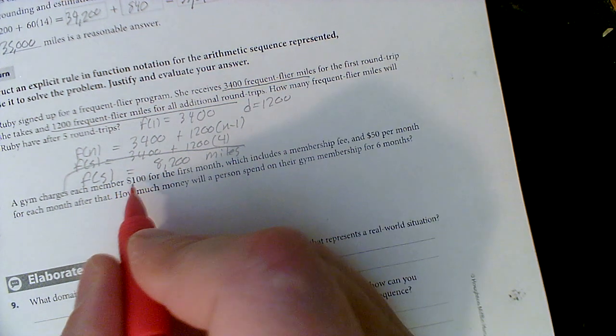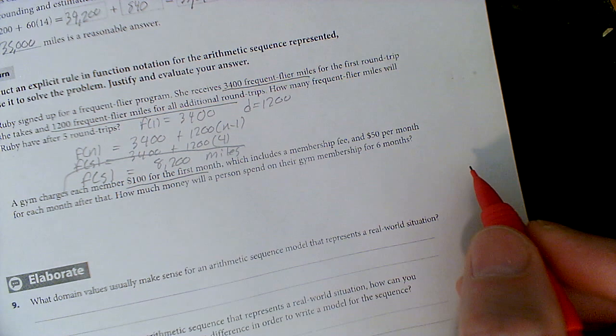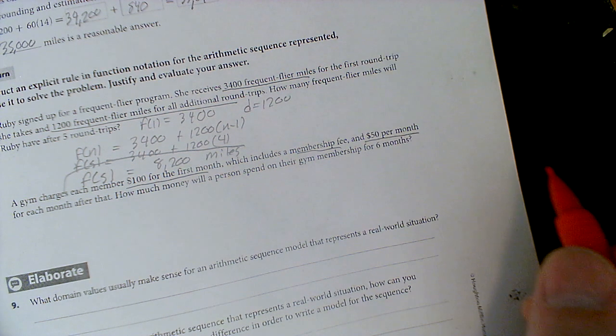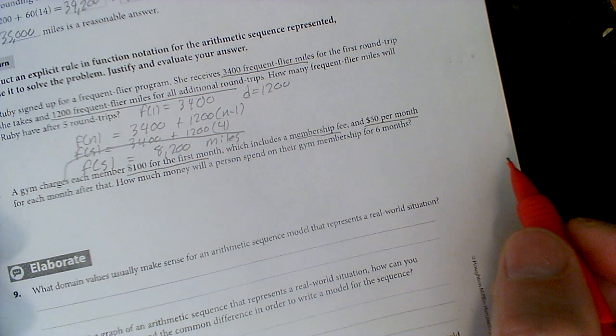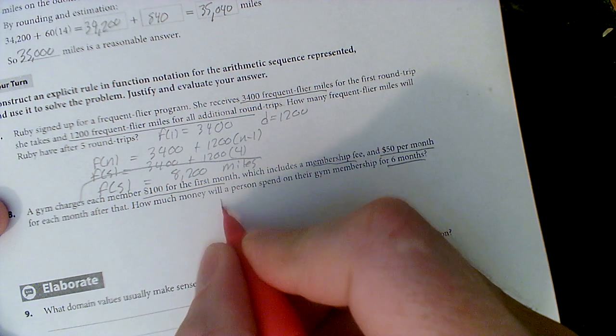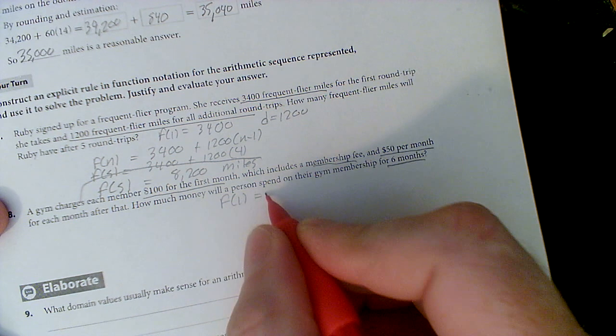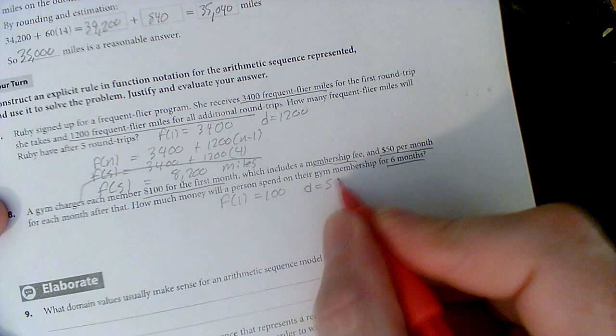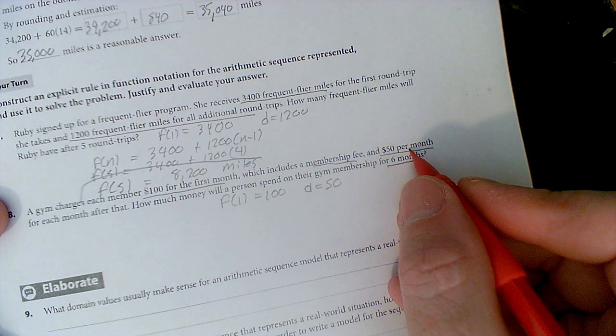Alright, let's do this guy. A gym charges $100 for the first month, which includes a membership fee, and $50 per month after that. How much money will the person spend on their gym membership for 6 months? So let's do it. We already have our start, which is $100. And we have our difference, which is 50 every month after the first one.